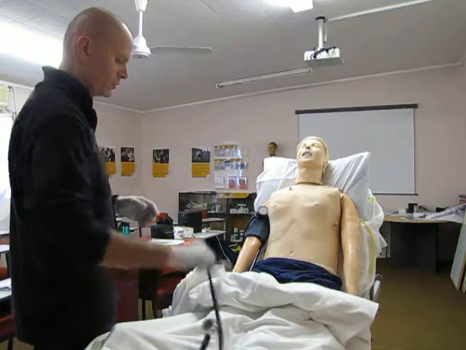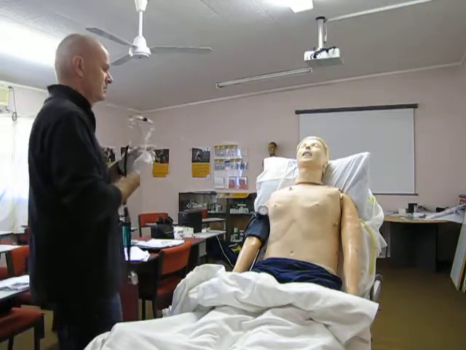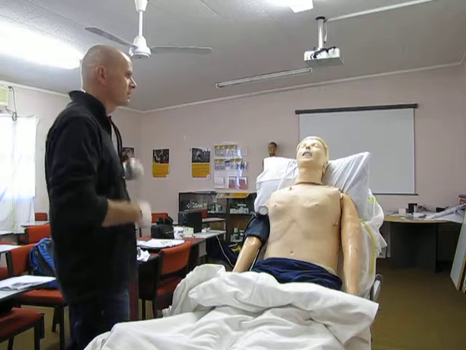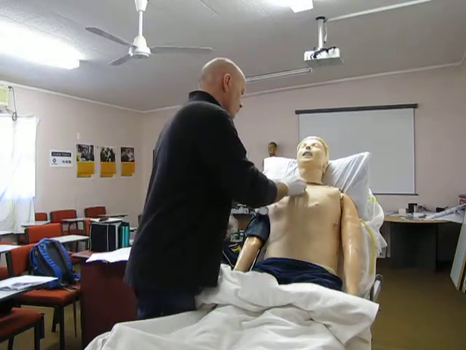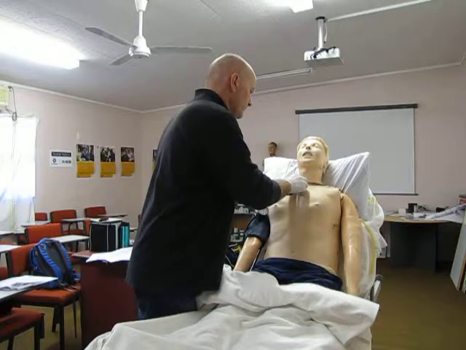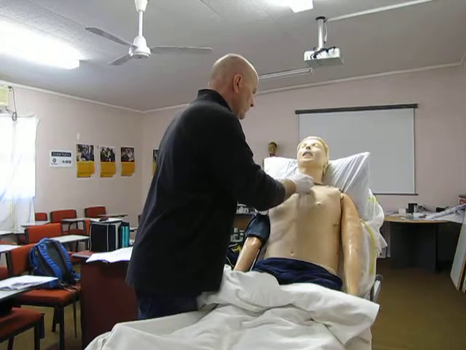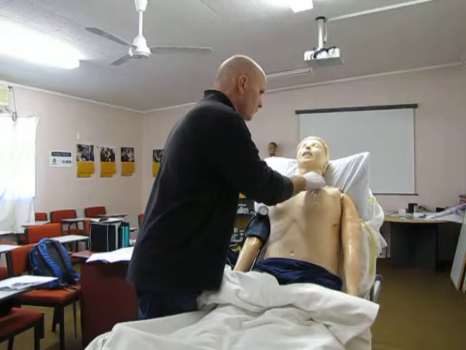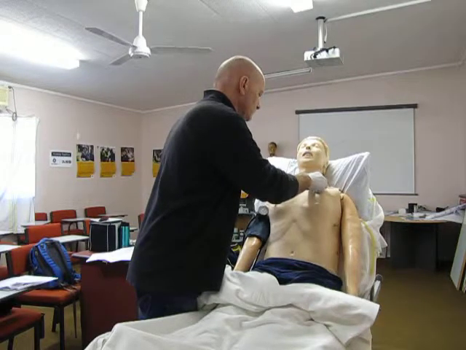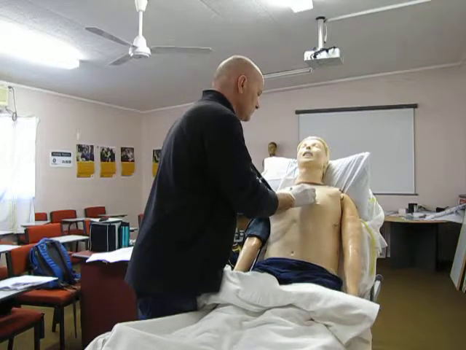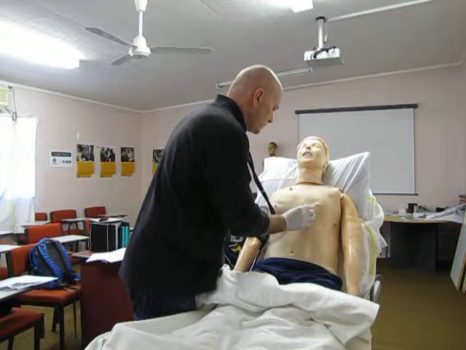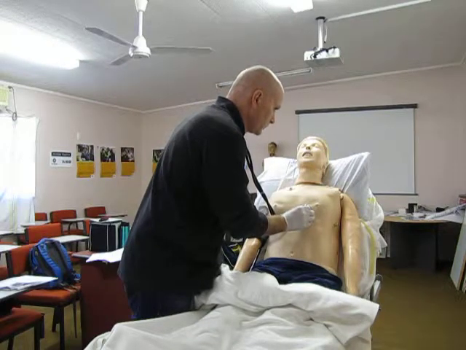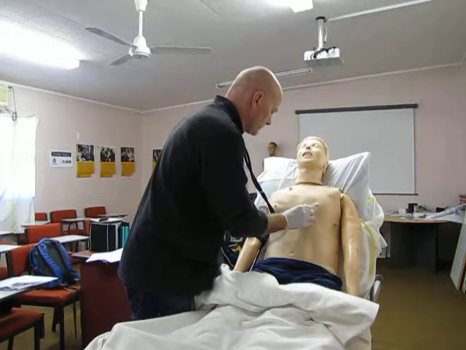At this point we would look at auscultating the heart valves, looking right of medial for the aortic valve, left of medial for the pulmonary valve, left of medial just above the nipple line for the tricuspid valve, and just below the nipple line for the mitral valve.